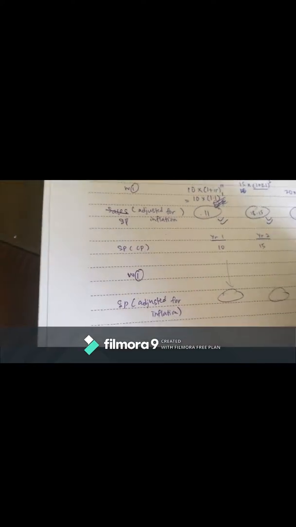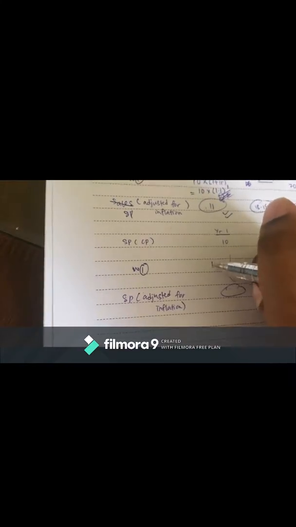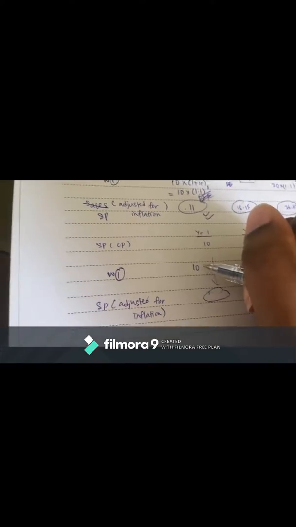We need to do a bit of working. We're given $10 in year 1, but you have to multiply it with the inflation. So this will be 10 times 1 plus the inflation rate, to the power of the number of years.